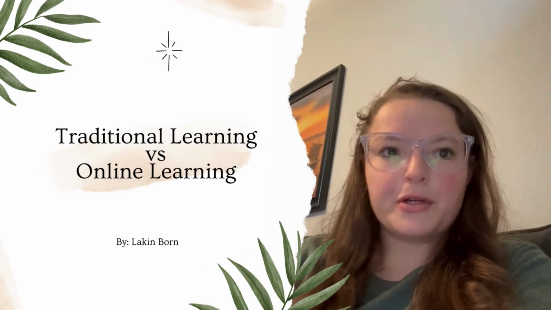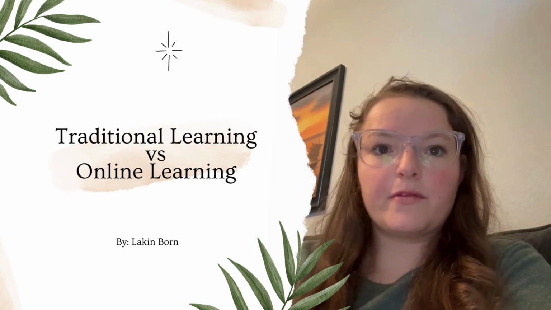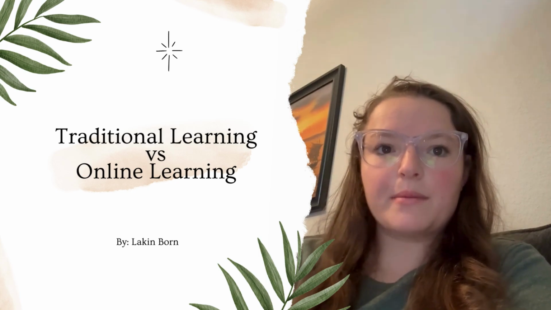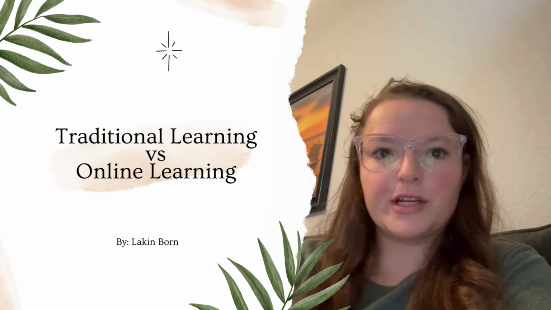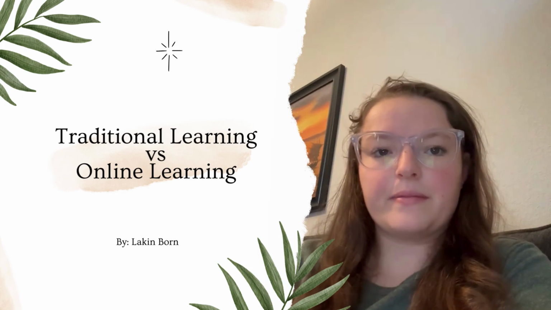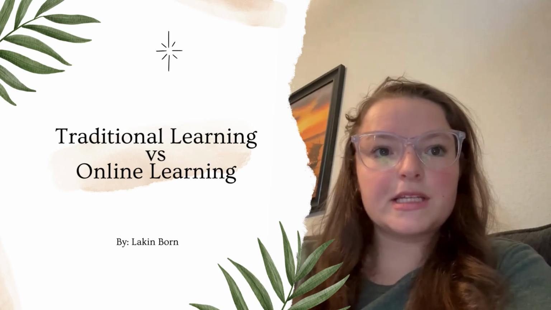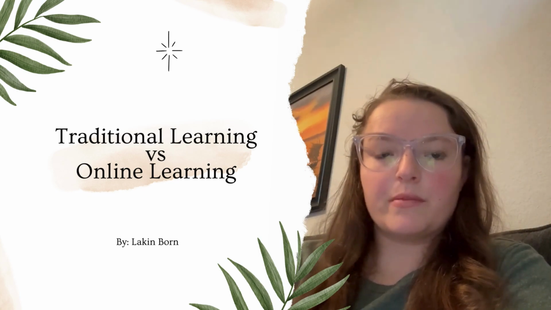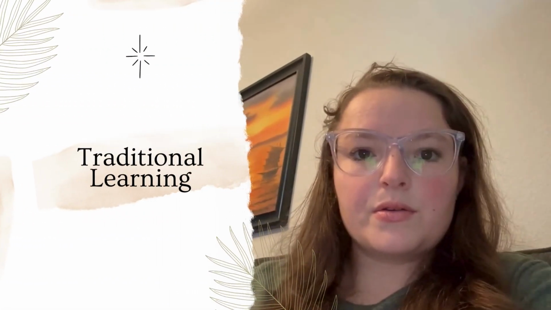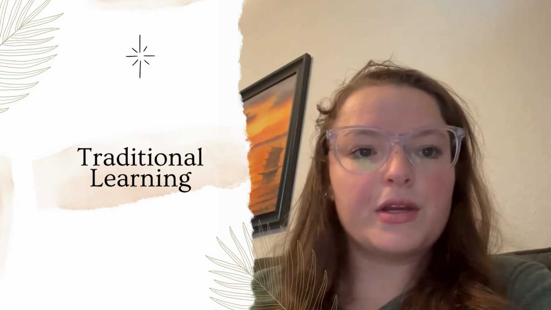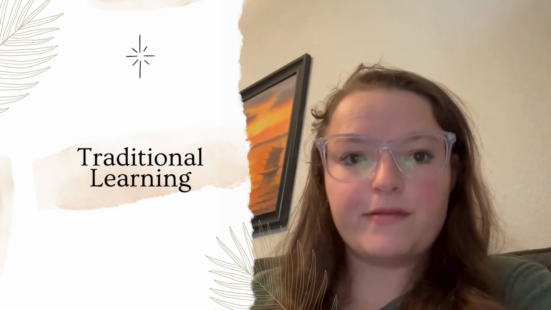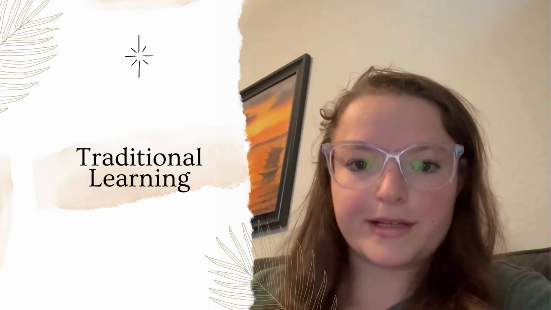Do you prefer to learn with paper, pen, and physical textbook? Perhaps you prefer the flexibility of learning from anywhere using the internet. Your personal preferences determine which learning model is best for you. Traditional learning is learning that occurs in school, face to face, without the use of much technology.